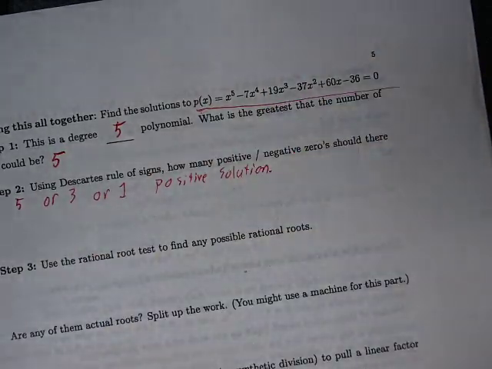I guess one thing that's noteworthy is Descartes' law of signs is definitely telling us, without a doubt, this thing has a positive solution, because 0 wasn't an option. Let's figure out the number of negative solutions possible.